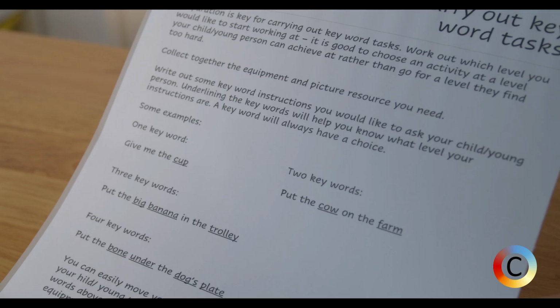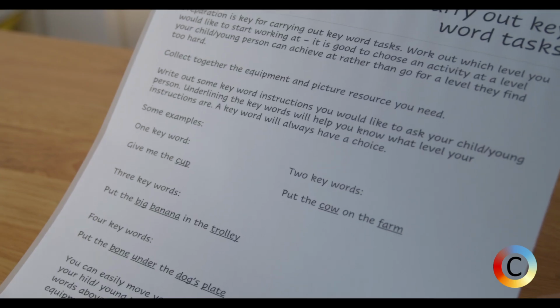In this pack, we will be focusing on information containing 2, 3 and 4 keywords. The pack starts with some information and questions. This covers how to use the pack and how to contact us if you have any queries or comments. The next section introduces some different activities you can use with your child.